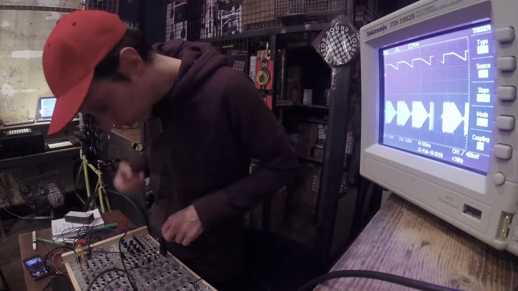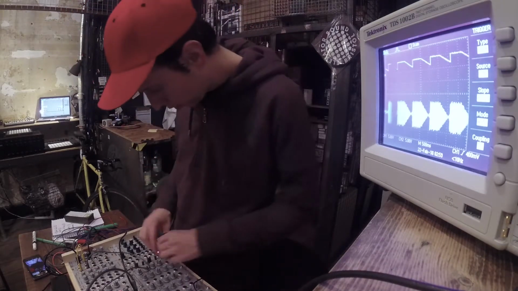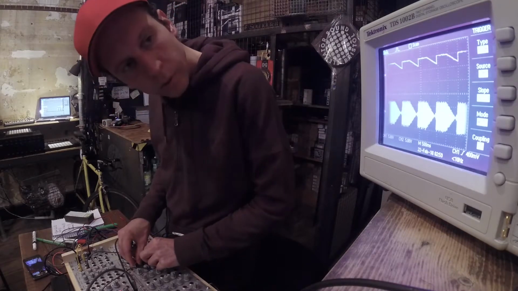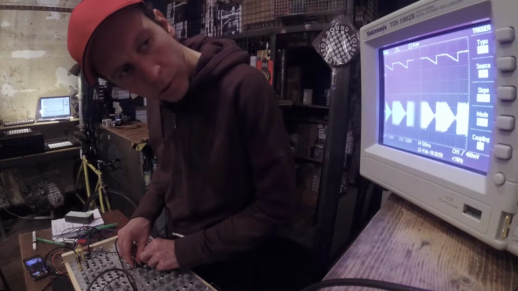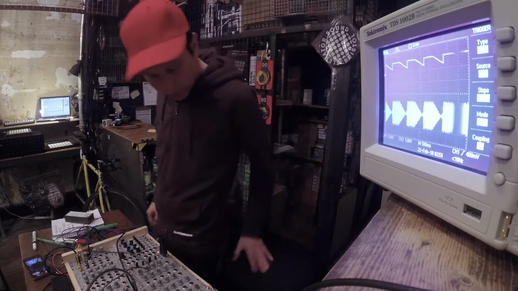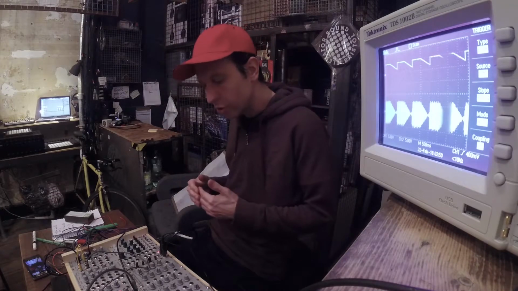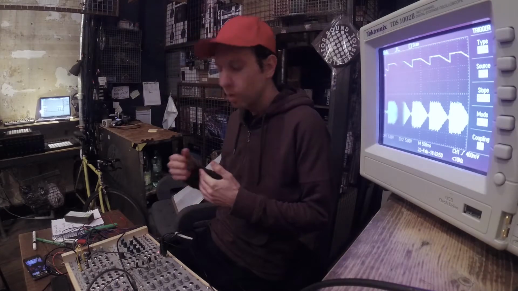Second input, okay, and then I want to listen to it. Okay, so what you get here is the harmonic structure in terms of the distortion.